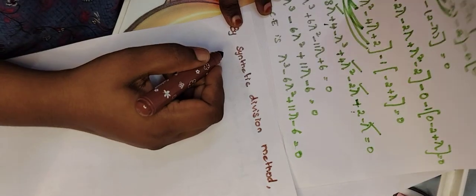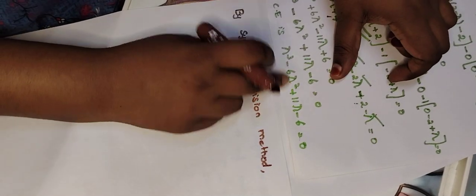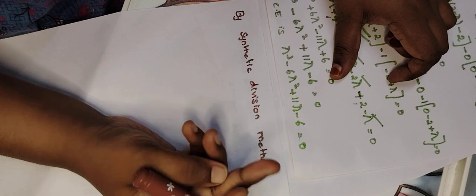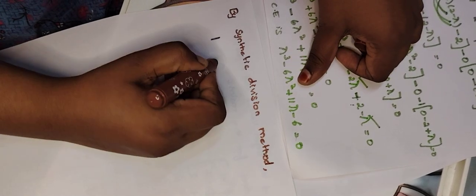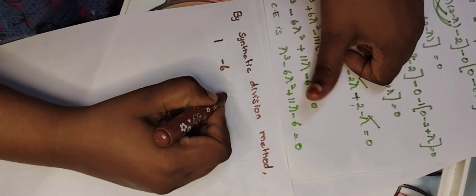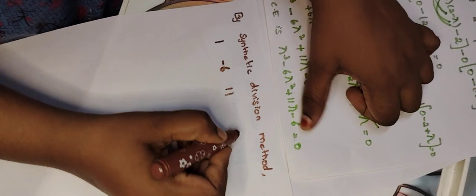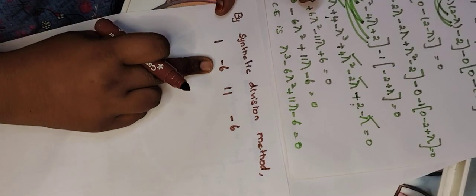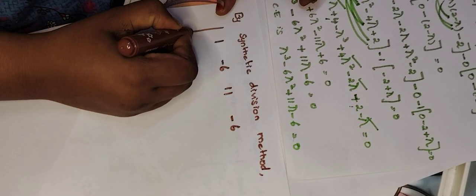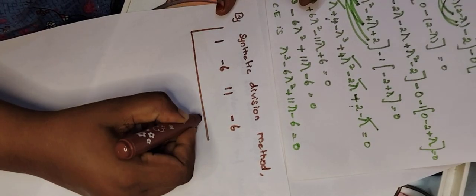To solve it, we write the coefficients of all the terms: lambda cube, lambda square, lambda, and the constant. The coefficient of lambda cube is 1, the coefficient of lambda square is minus 6, the coefficient of lambda is 11, and the constant is minus 6.